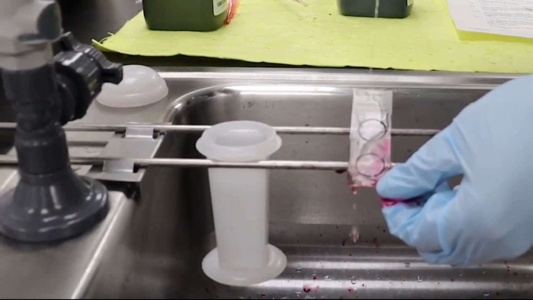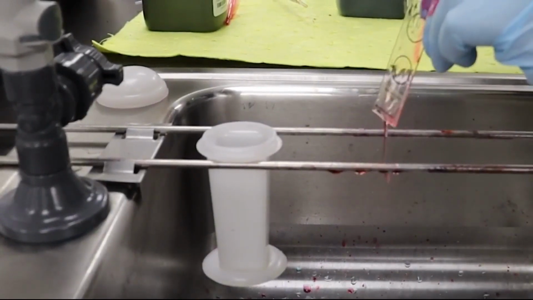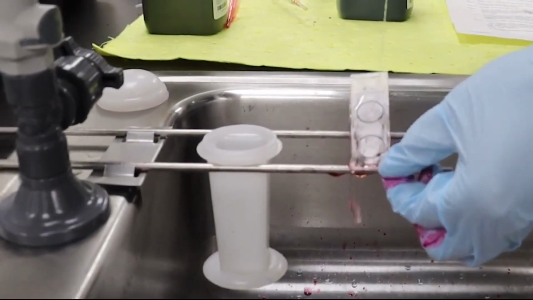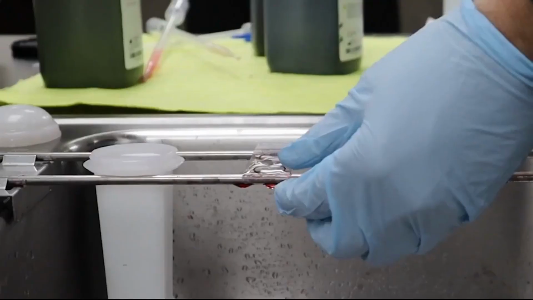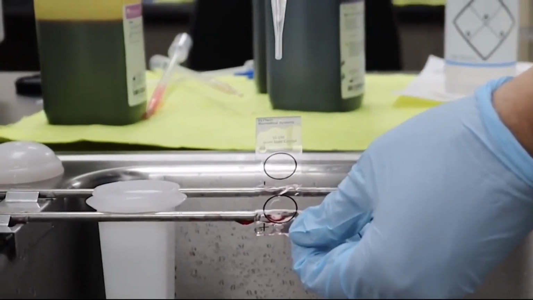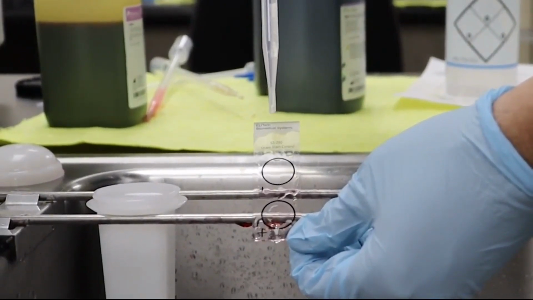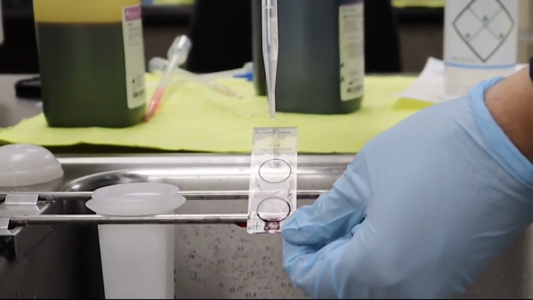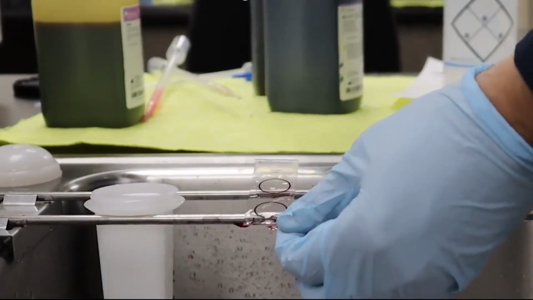If the slide appears under decolorized, reapply decolorizer and repeat the rinse. For some gram staining protocols, it's good practice to apply the decolorizer dropwise. This helps visualize the crystal violet being pulled from the gram-negative bacteria.